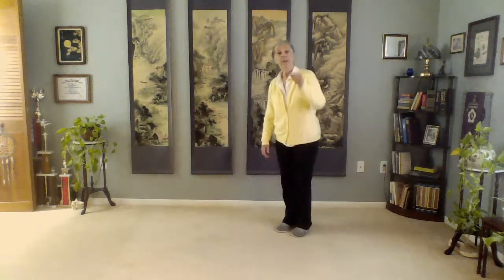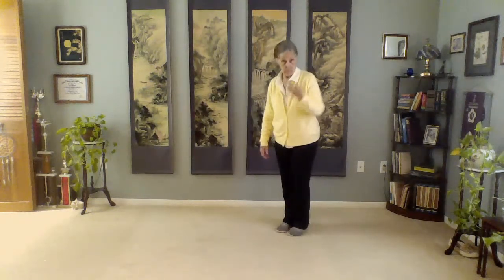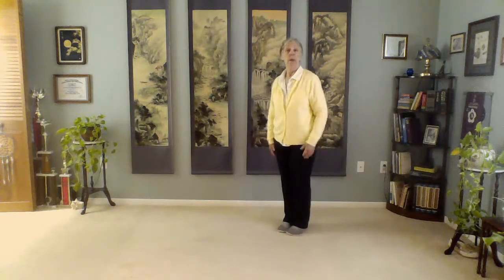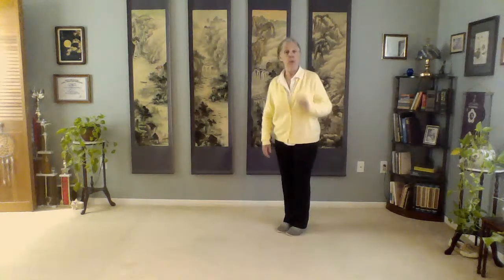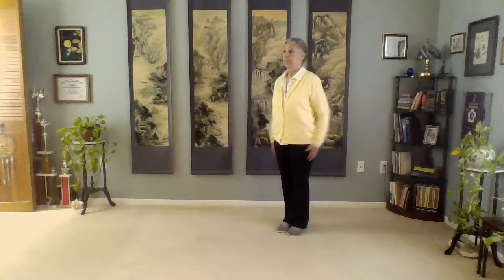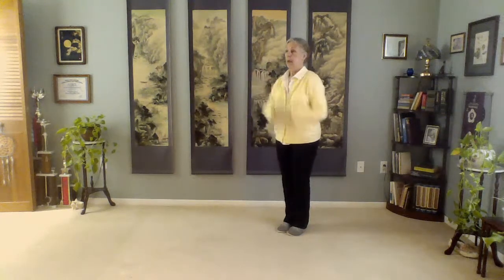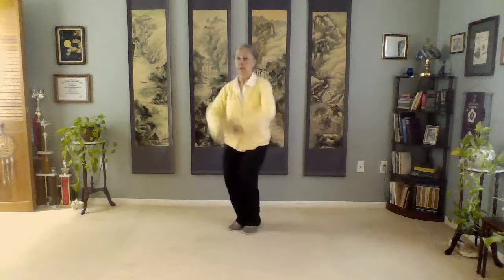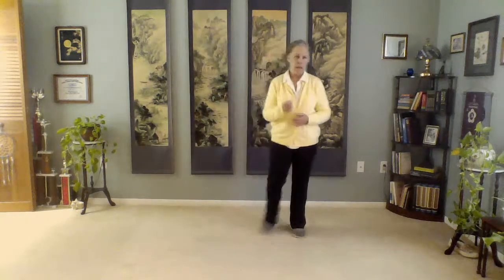We have that same step through a little bit faster, use the waist a little bit, what we just did. Alright, and 1, 2, 3, 4, 5, 6, 7, 8. That speed, give or take.